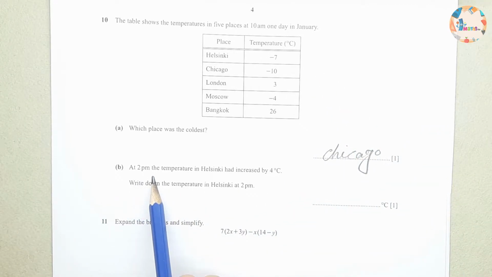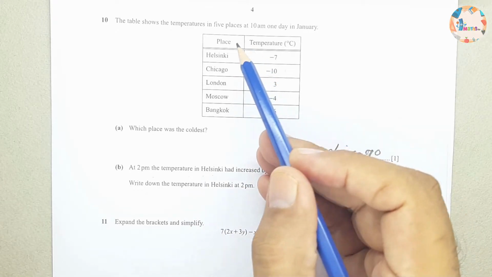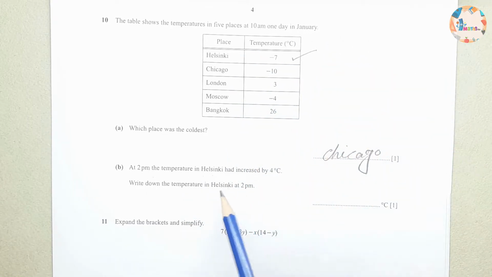And at 2 p.m. the temperature in Helsinki, this one, right? Okay, this location at 2 p.m. is, increased by 4 degrees Celsius.